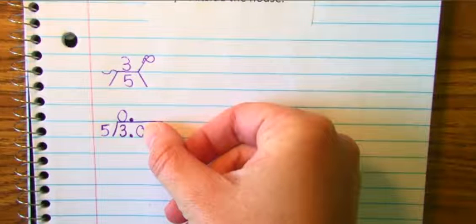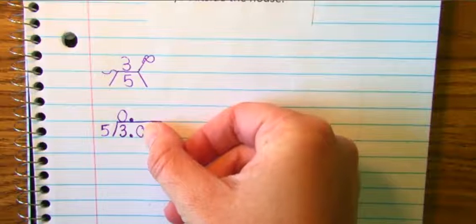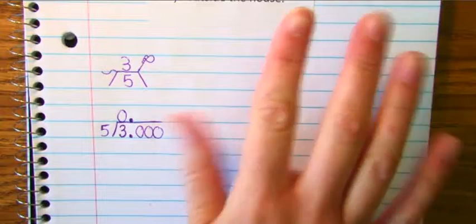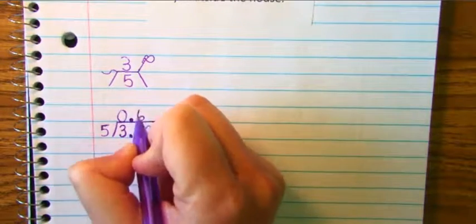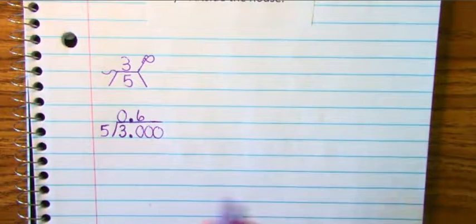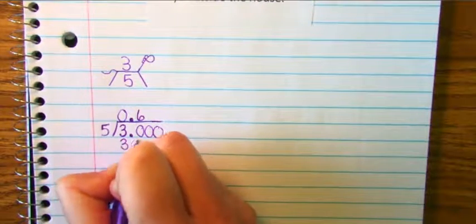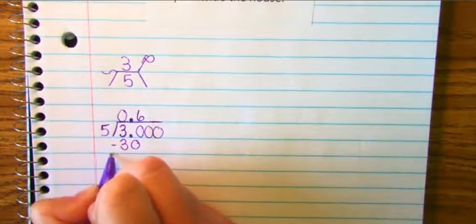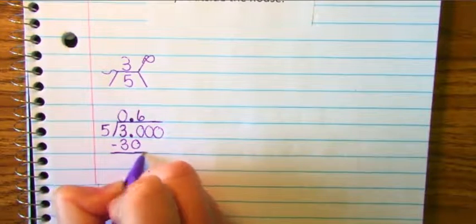And I think, can 5 go into 30? Well, yes, 5 can go into 30. Let's see, 5, 10, 15, 20, 25, 30. It goes in 6 times. So 6 times 5 is 30. I'm going to subtract. So this should not be new. You've done division since 4th grade.